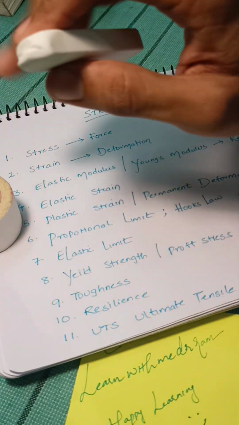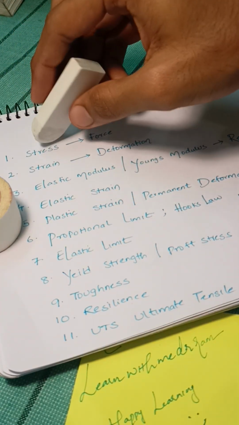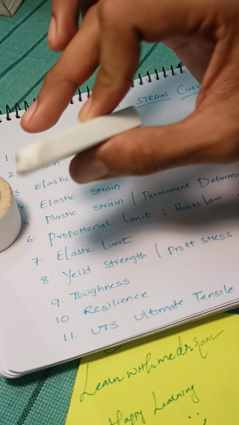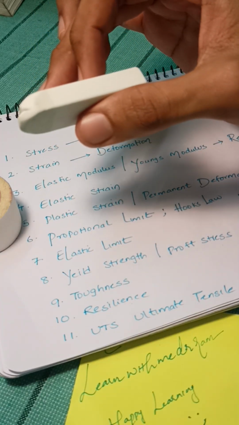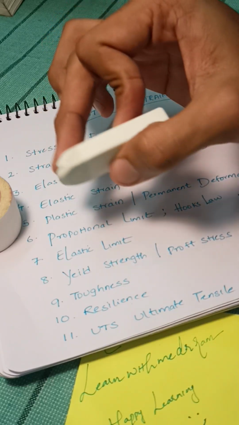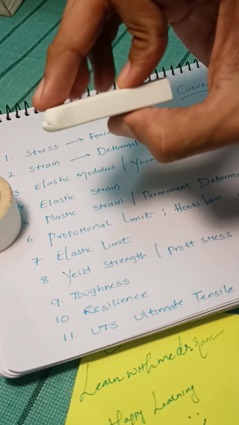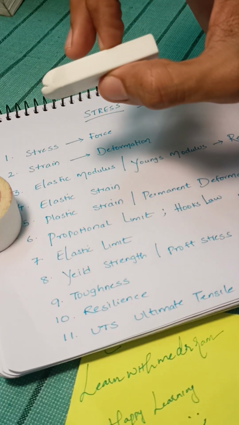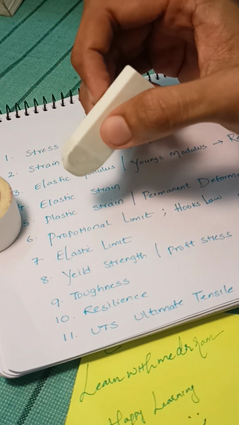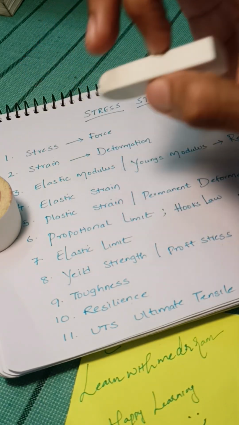I am applying the deformation and everything. Elastic limit is the stress, that is, the maximum amount of force that I can apply onto the material until the material gets into plastic deformation or permanent deformation. That end point, the limit where the material gets into plastic deformation, is known as the elastic limit.